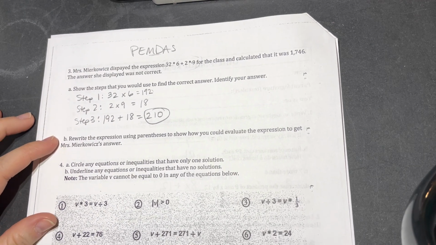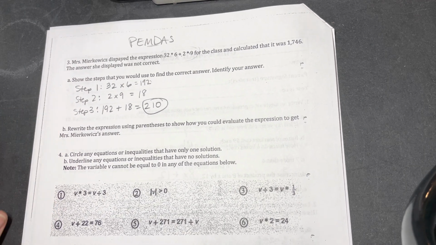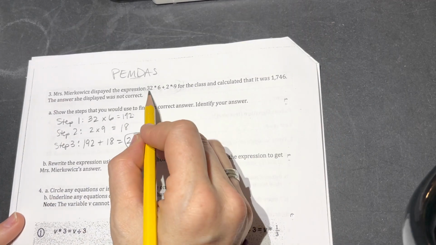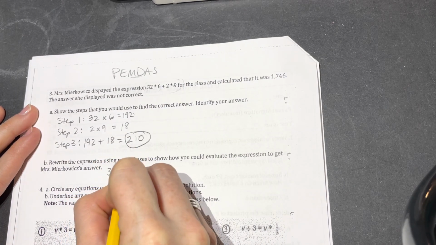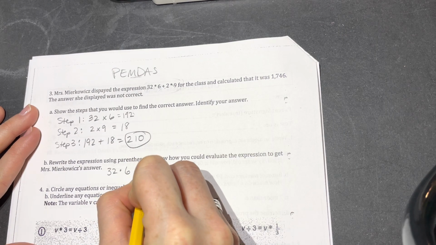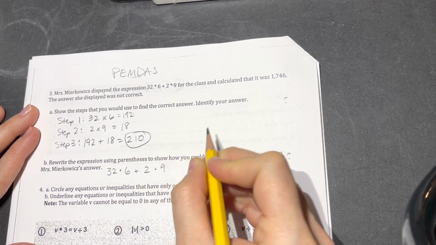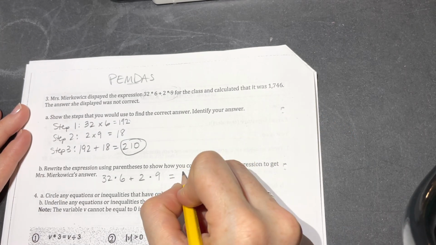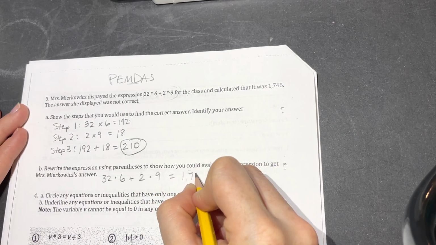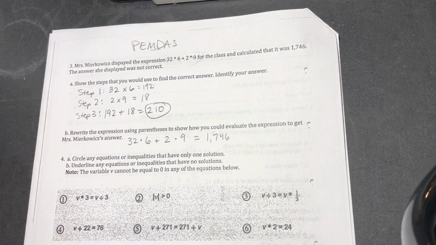Now on letter B, it says to rewrite the expression using parentheses to show how you could evaluate the expression to get her answer. So what could I do? We know we need 32 times 6 plus 2 times 9, and we need it to equal what she said as her original answer, 1,746.